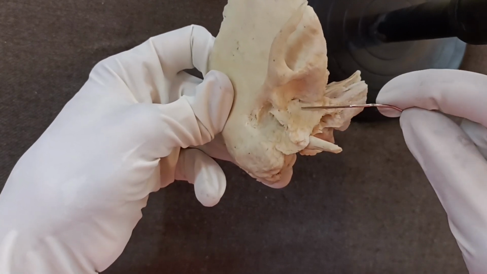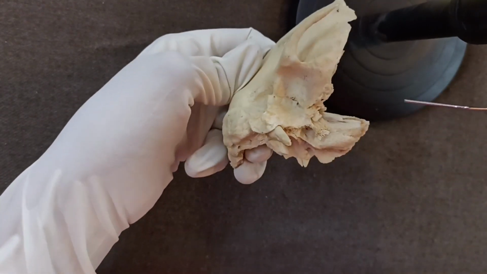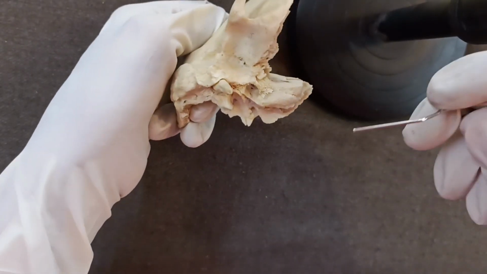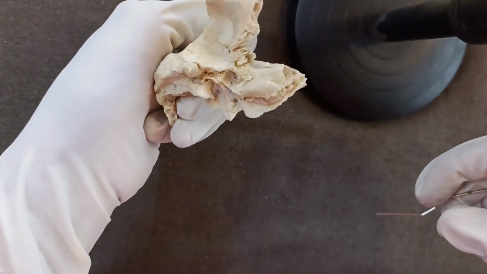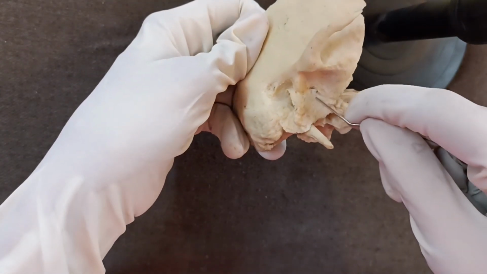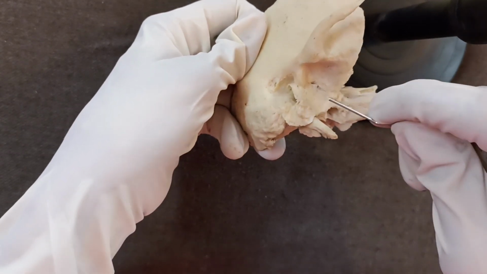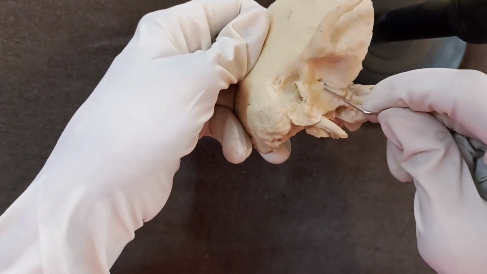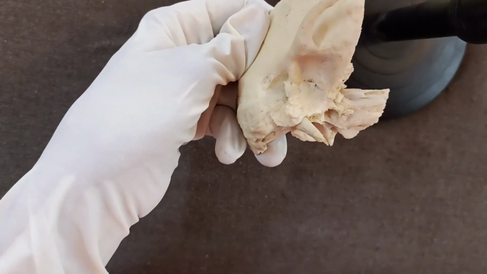So from the petrotympanic fissure, three important structures emerge. That is an important and frequently asked question. That nerve is the chorda tympani nerve, then the anterior ligament of malleus, and the tympanic branch of the maxillary artery. So three structures emerge from the petrotympanic fissure. These are the chorda tympani nerve, the anterior ligament of malleus, and the tympanic branch of the maxillary artery.